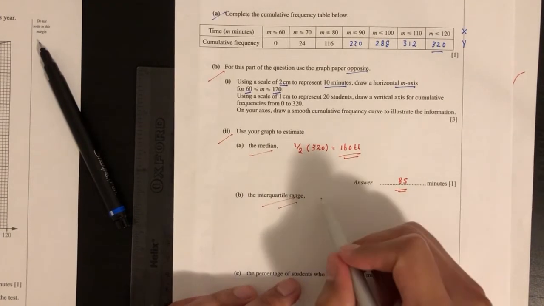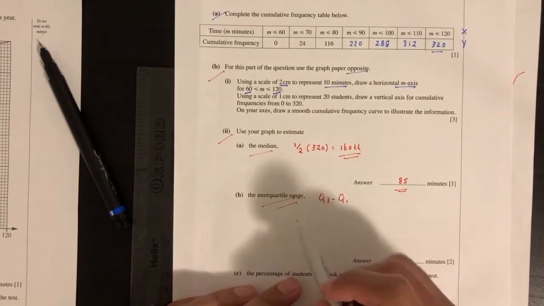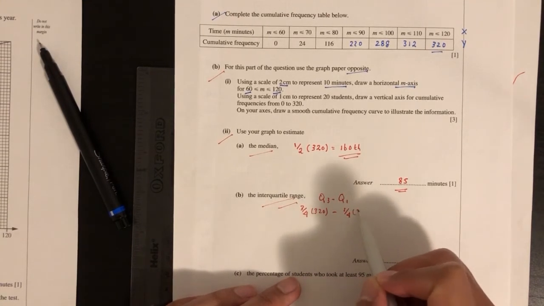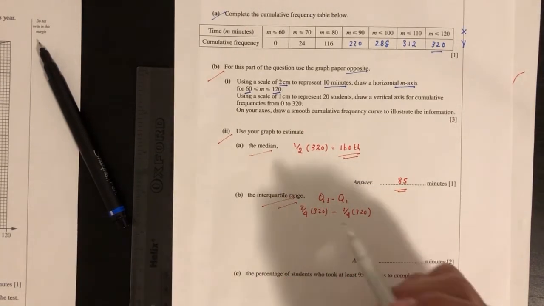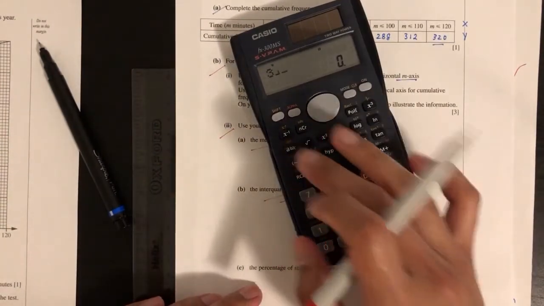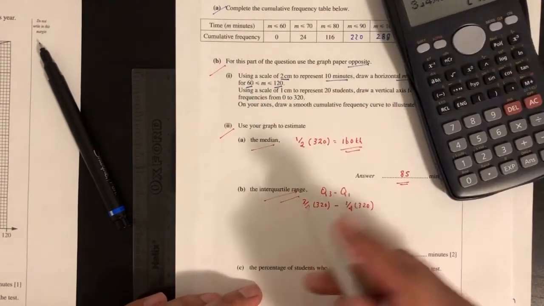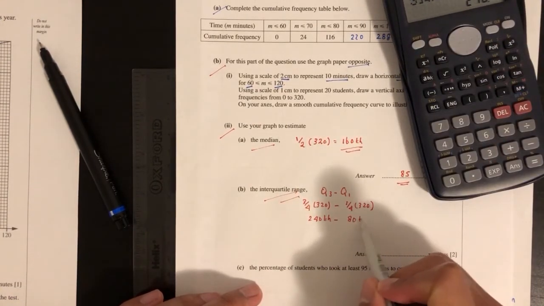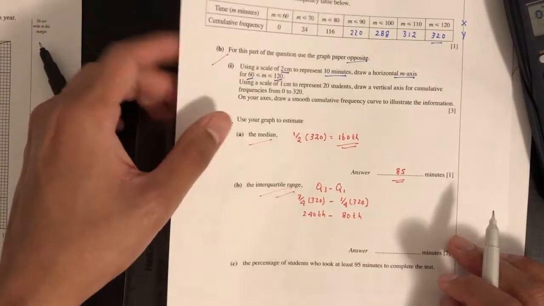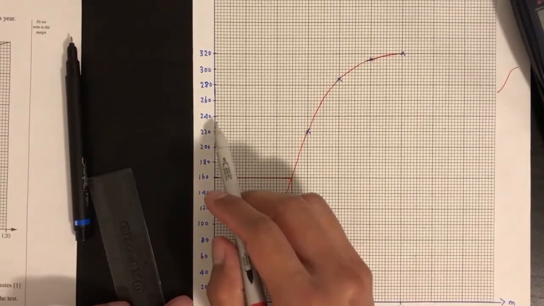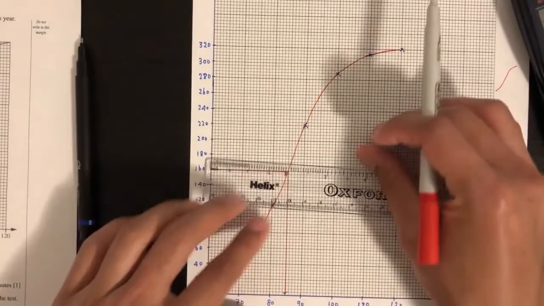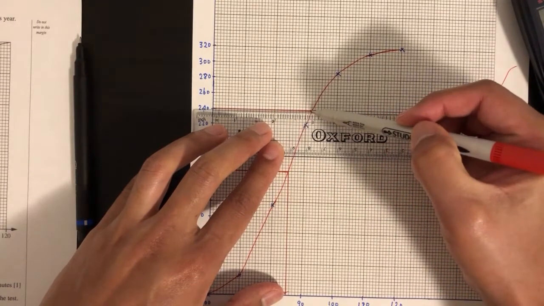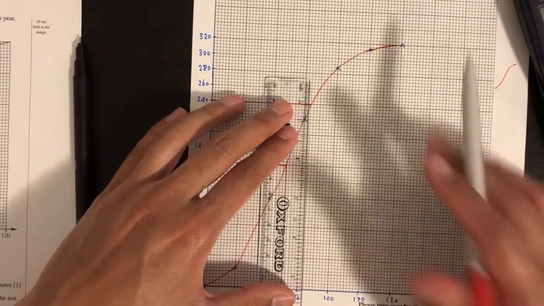Find the interval range, which is Q3 minus Q1. So Q3 is 3/4 of 320 minus 1/4 of 320. So what is that? Let's find out. So 3/4 of 320, so 3/4 times 320, that will give me 240th element minus the 80th element. So let's find those two values and subtract. So 240th element will be corresponding to this line. Connect these two and find the corresponding value as well.